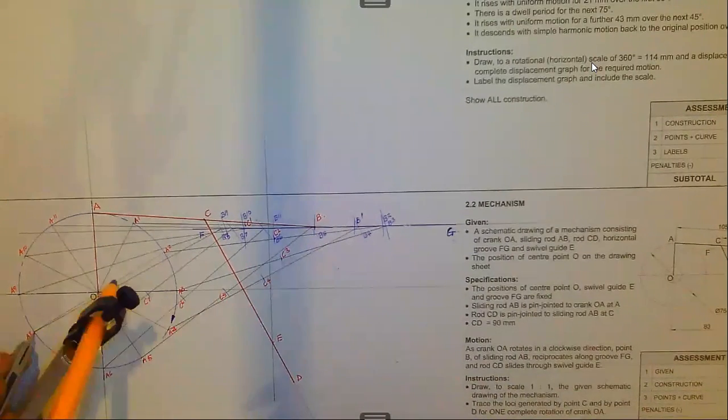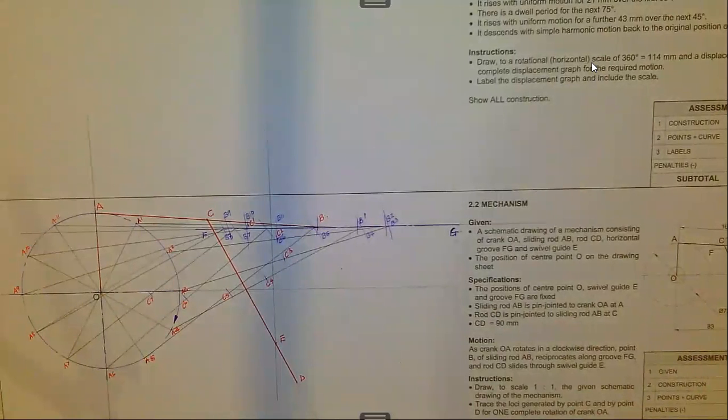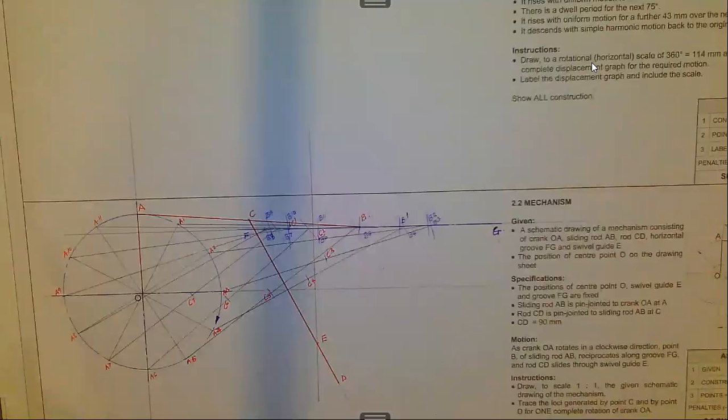But remember, I'm labeling these points so that you are able to see clearly. All right. But in an exam, in a test, you may not be able to show these labels.